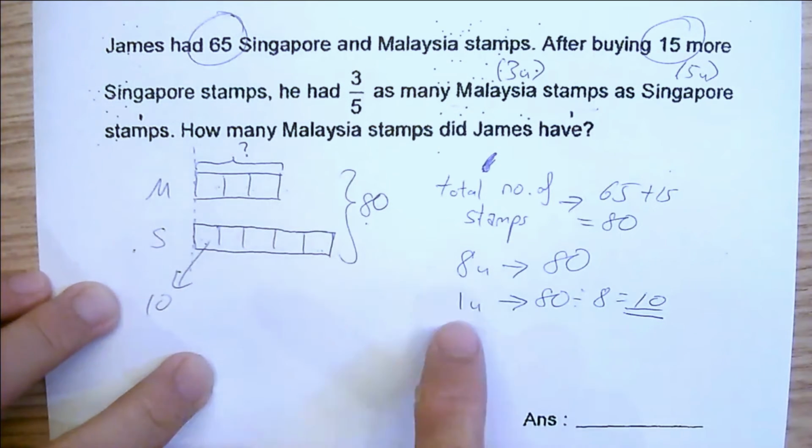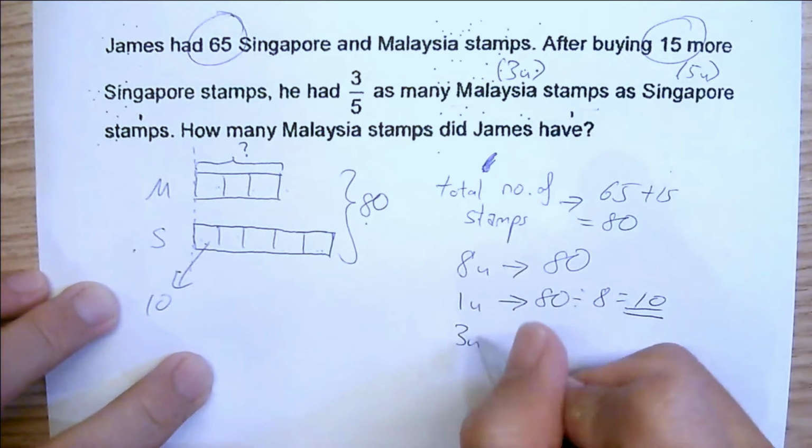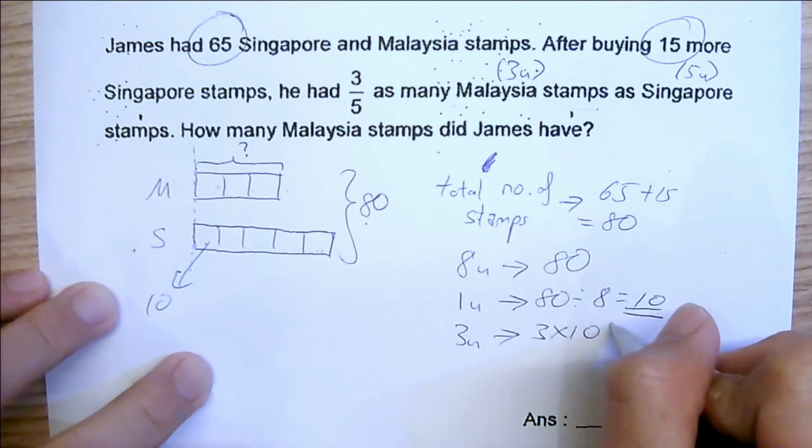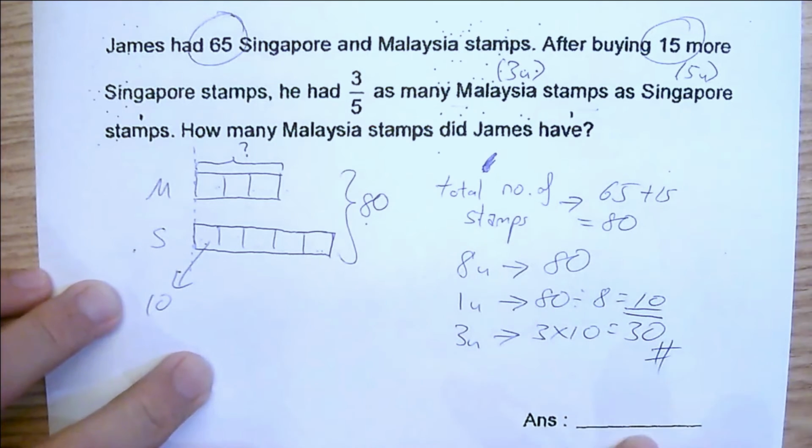Okay, so this one is 3 units, right? You got 1 unit already. So find 3 units. So sentence, arrow, 3 times 10, giving us 30. Done. This is actually how you do it.